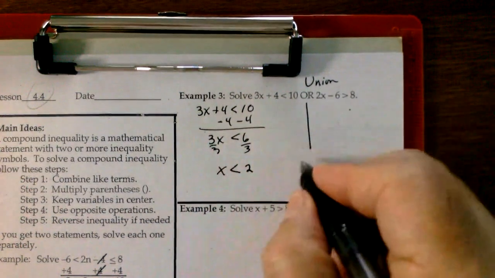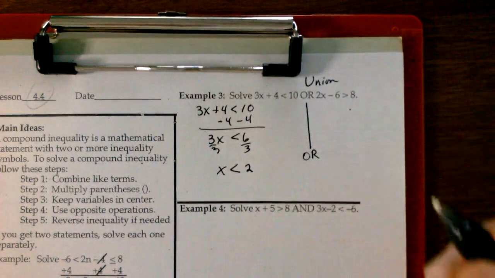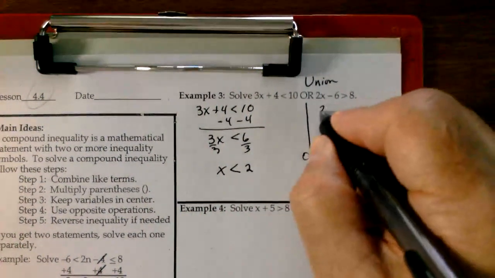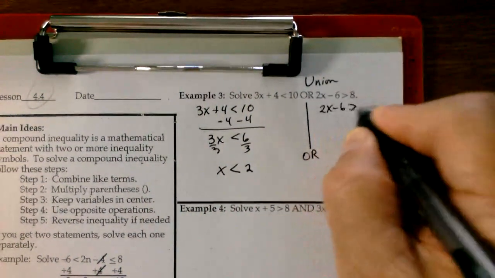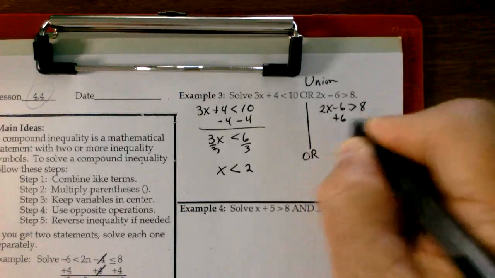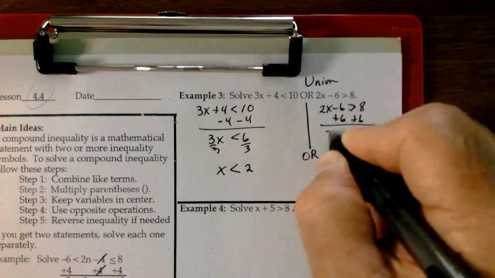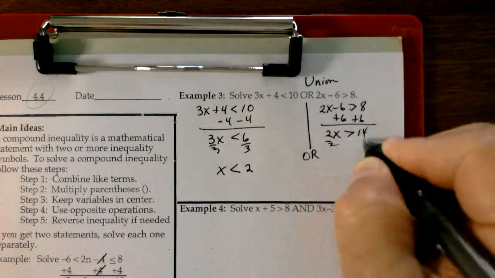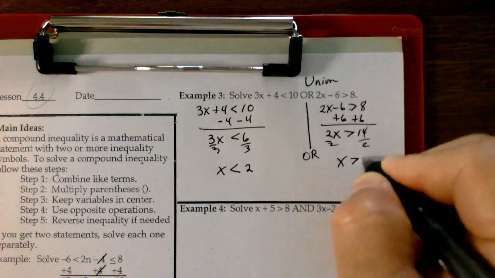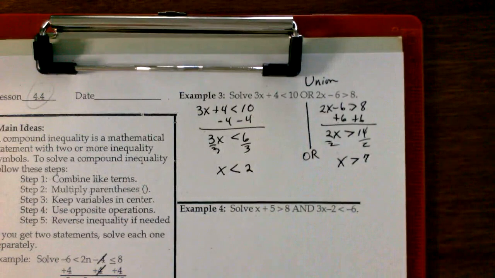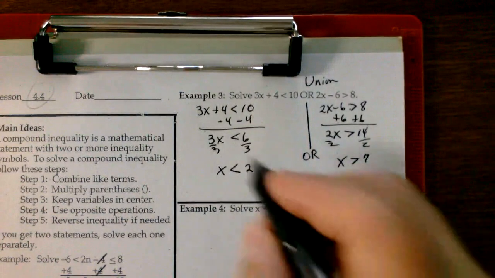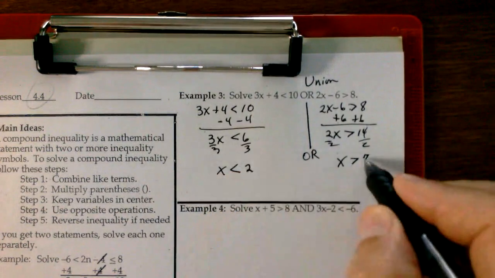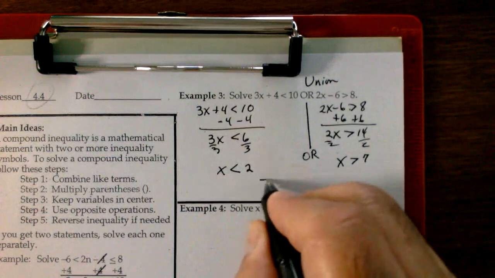Now we come to the OR part. This one, 2x minus 6 is greater than 8, add 6, 2x is greater than 14, divide by 2, you're going to get 7. So we have a situation where the answer could be less than 2 or more than 7.